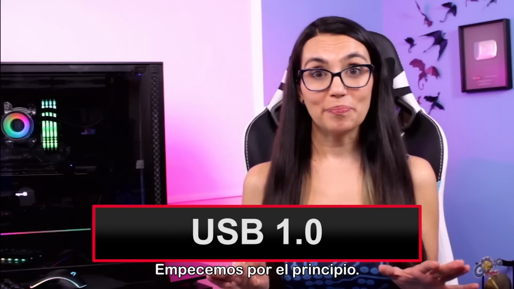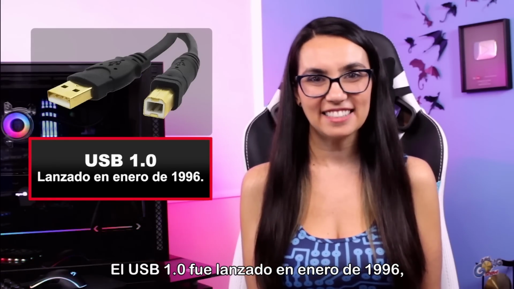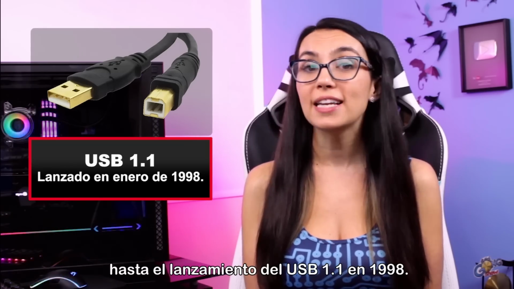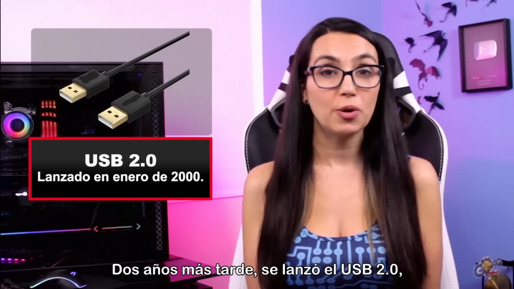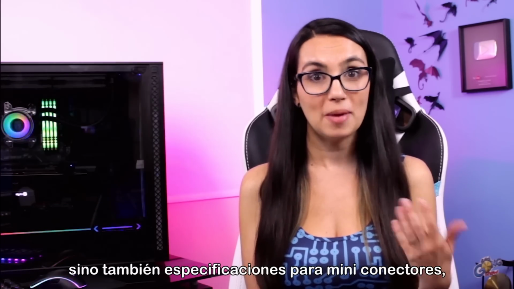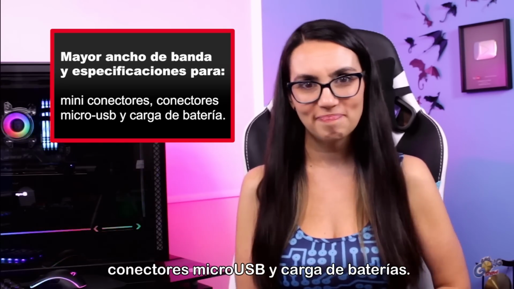Let's start at the beginning. USB 1.0 was released in January 1996, although not widely adopted until the release of USB 1.1 in 1998. 2 years later, USB 2.0 was released, bringing with it not only higher bandwidth, but also specifications for mini connectors, micro USB connectors, and battery charging.